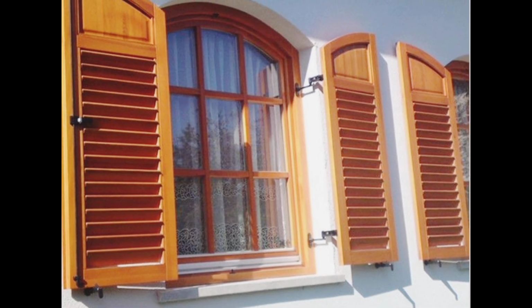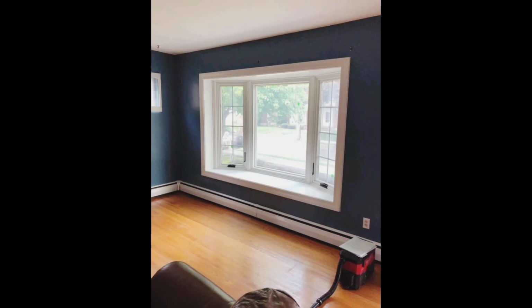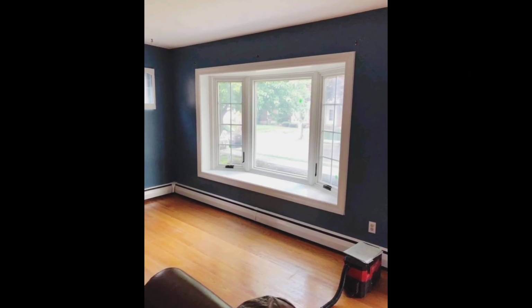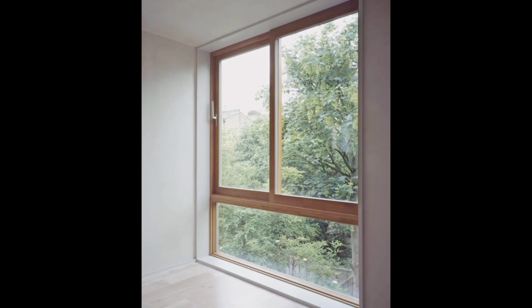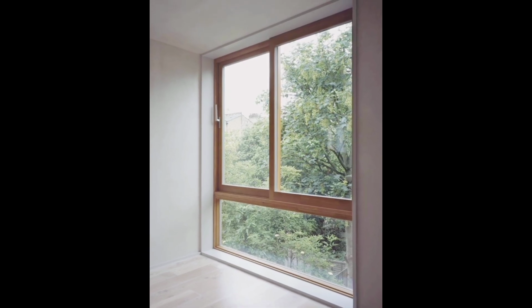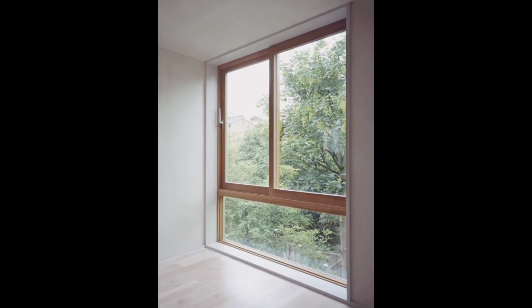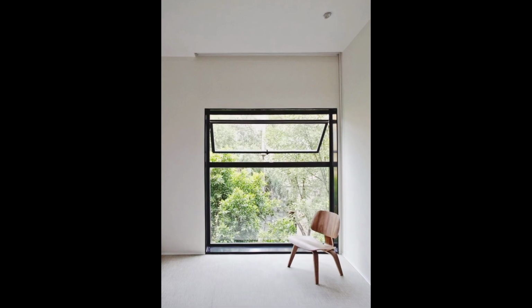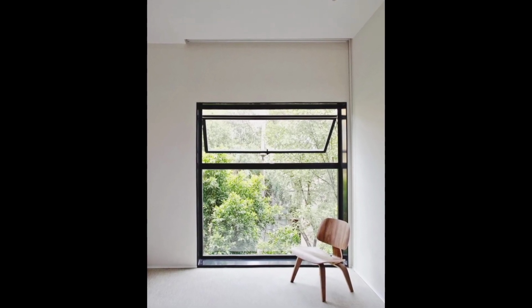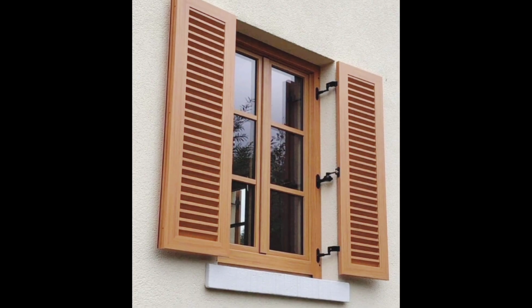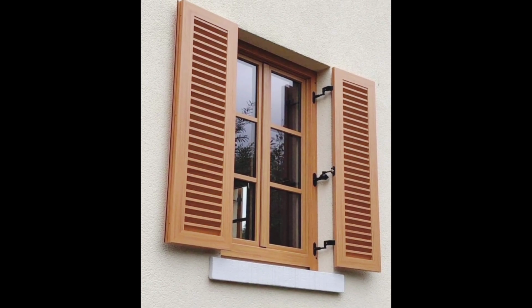Energy efficiency is a crucial aspect of modern glass window designs. Opt for double or triple glazed windows to minimize heat loss and reduce energy costs. Low emissivity glass is another excellent choice as it reflects heat back into the room, keeping it warm in winter and cool in summer.